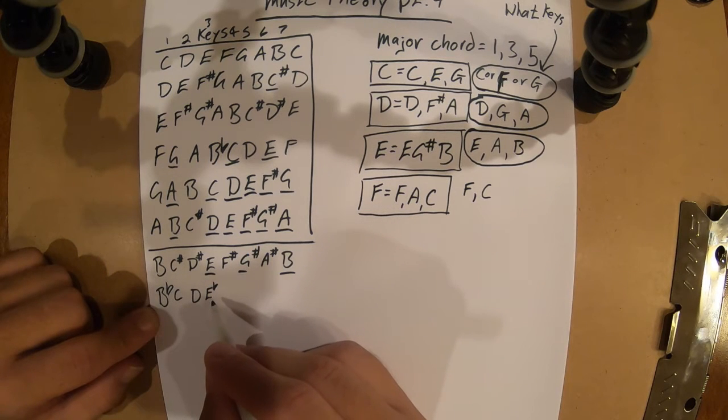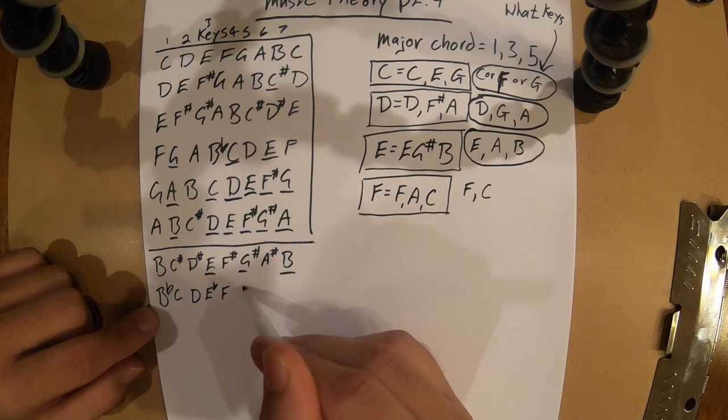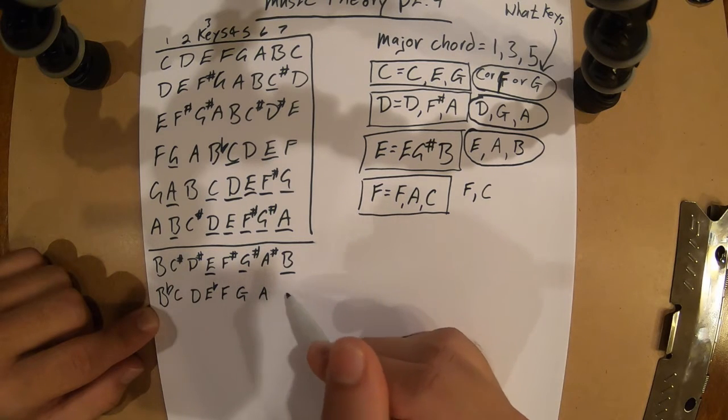From E flat, it is a whole step to F. From F, it is a whole step to G. From G, it is a whole step to A, and a half step to B flat.